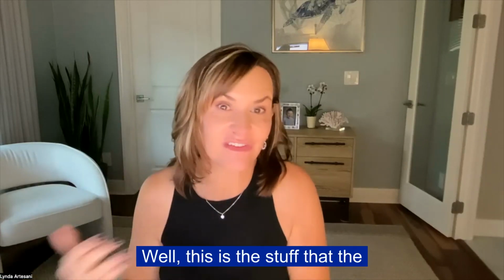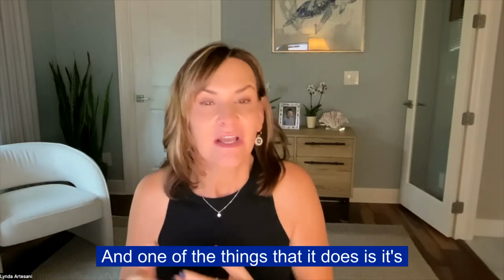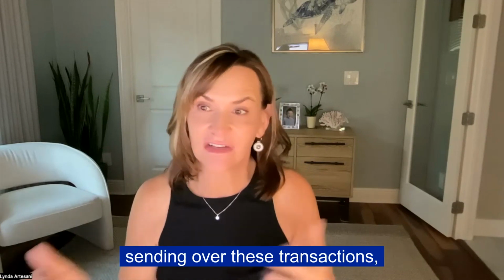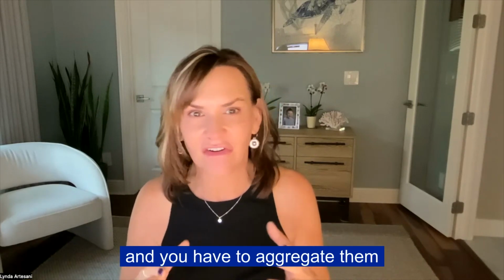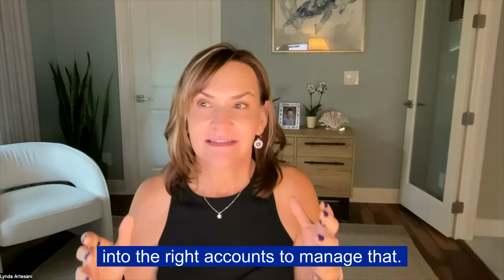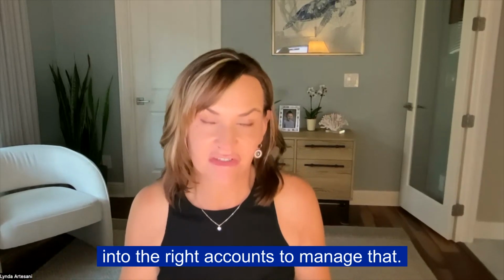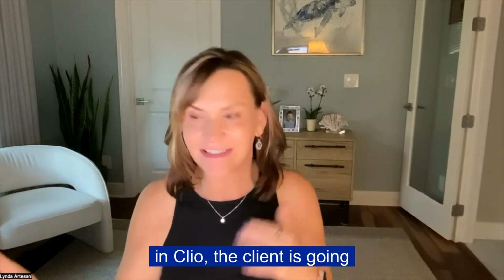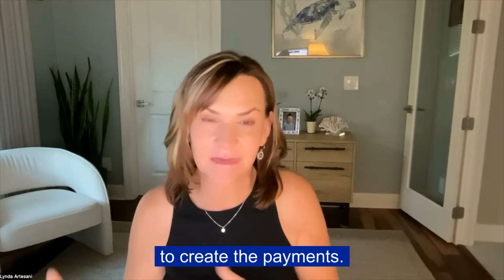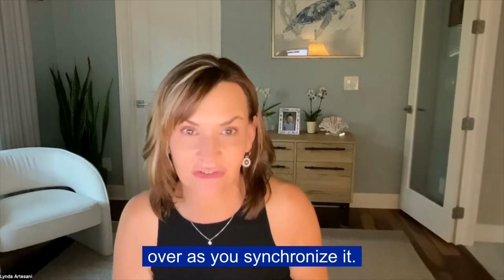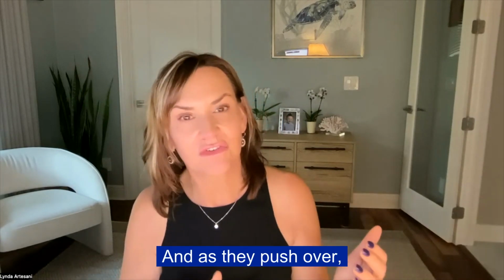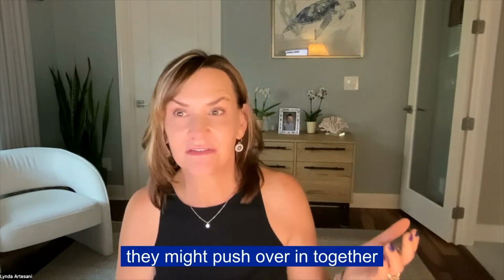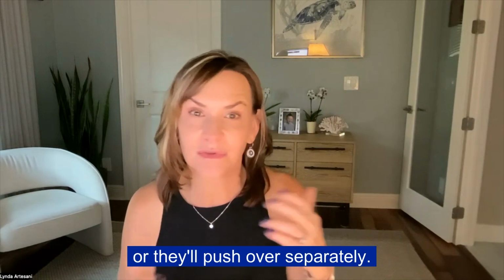So it's just like that complex, how do you do law firm bookkeeping without the software? Well, this is the stuff that the software does in the background. And one of the things that it does is it's sending over these transactions, and you have to aggregate them into the right accounts to manage that. So those invoice payments, you're going to create the invoices in Clio. The client's going to create the payments. Those are all going to push over as you synchronize it. And as they push over, they might push over together, or they'll push over separately.